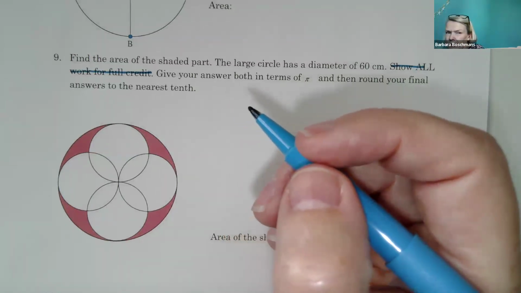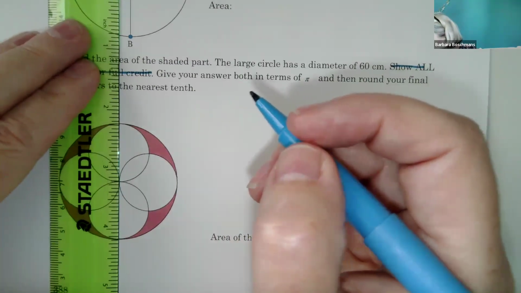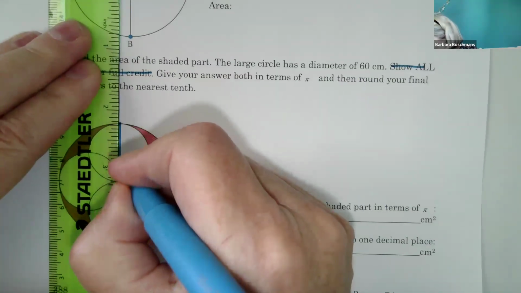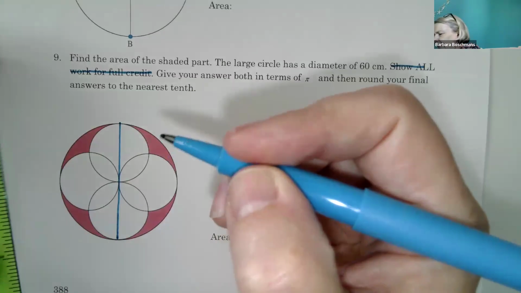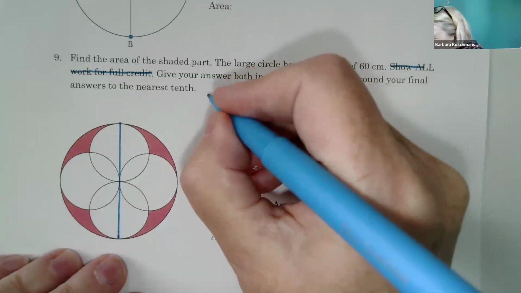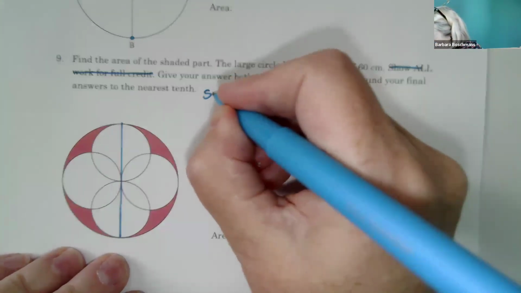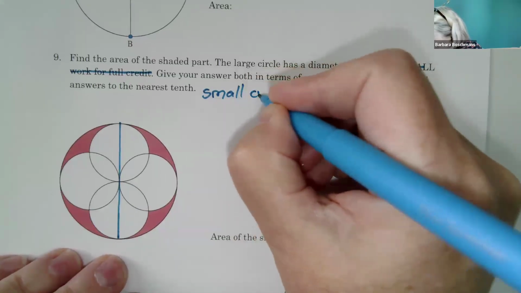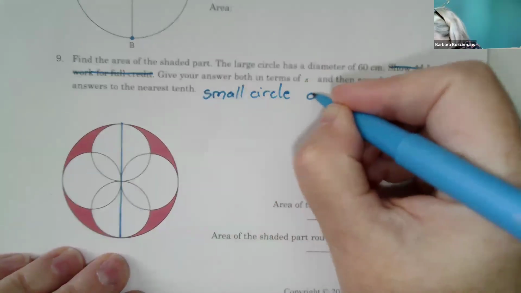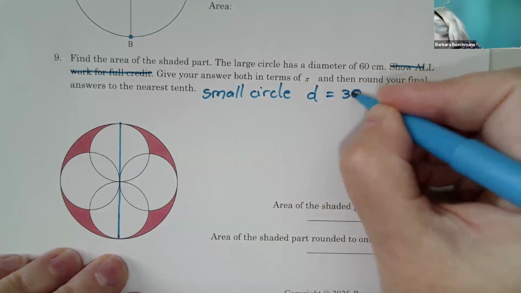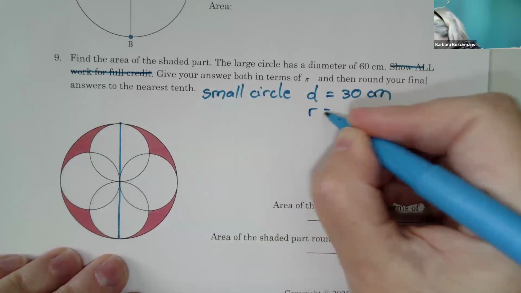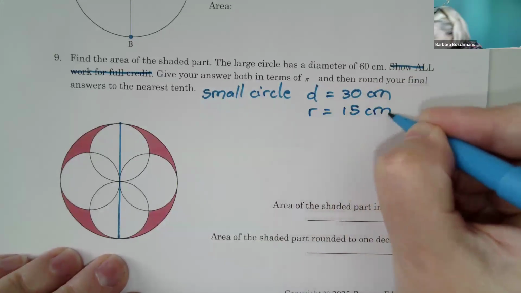That's all the way across, right? That means a small circle diameter is going to be 30 centimeters, or the radius is going to be 15 centimeters.